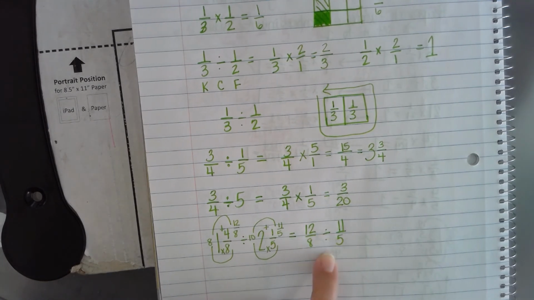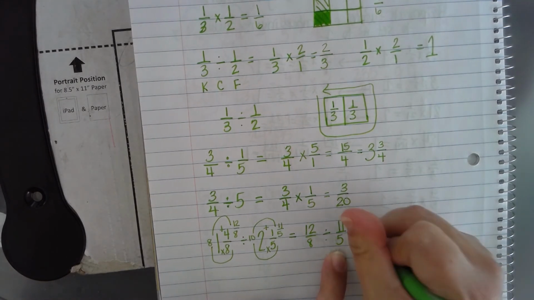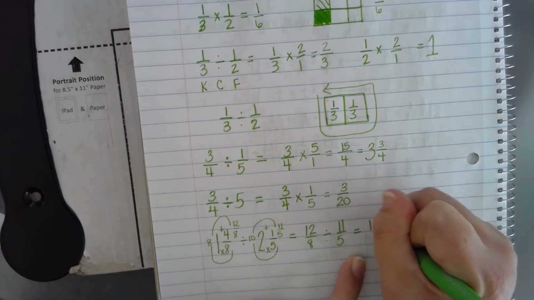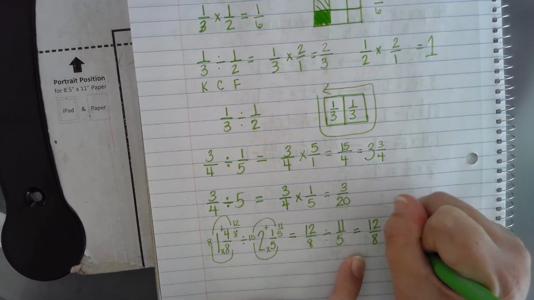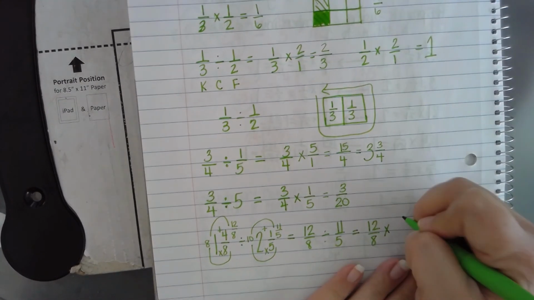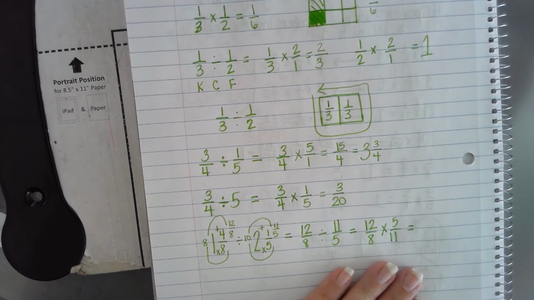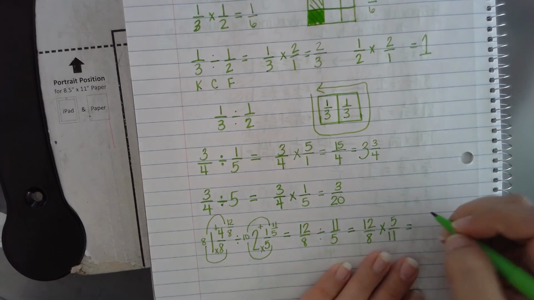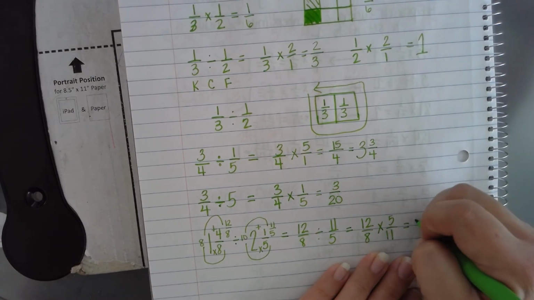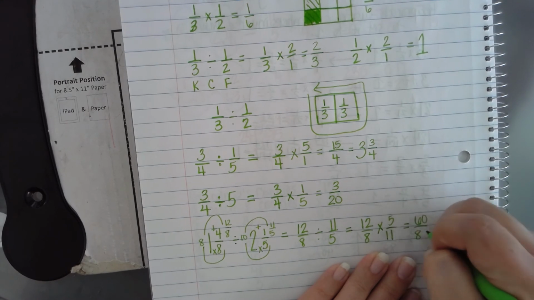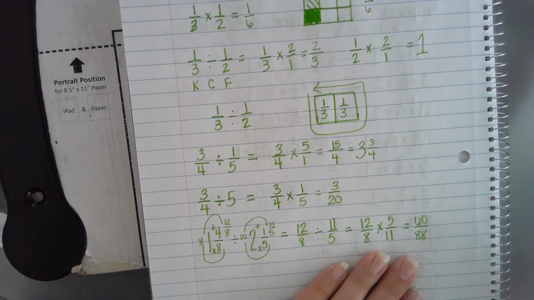So I'm going to rewrite the problem with the improper fractions, and that's when I'm going to find the reciprocal. And we want the reciprocal because division has to be what one unit gets. 88 over 60. I mean, 60 over 88. And then we would simplify.